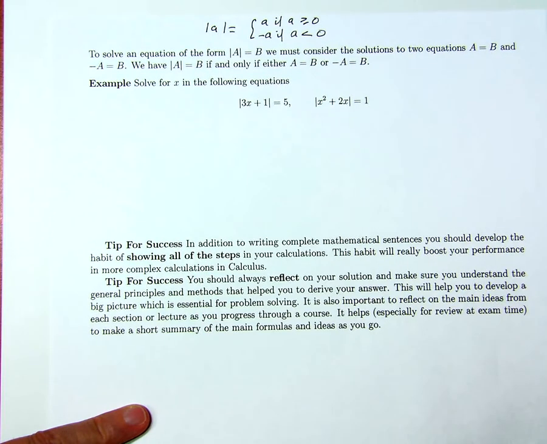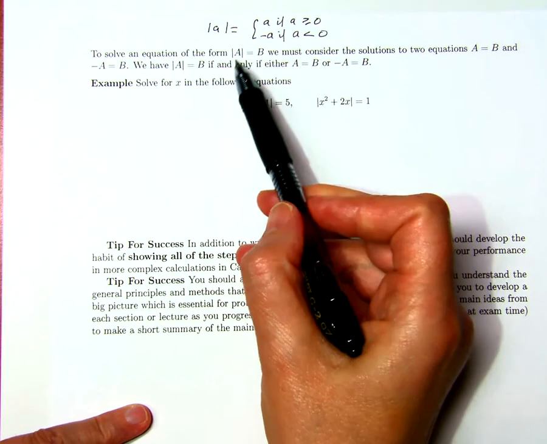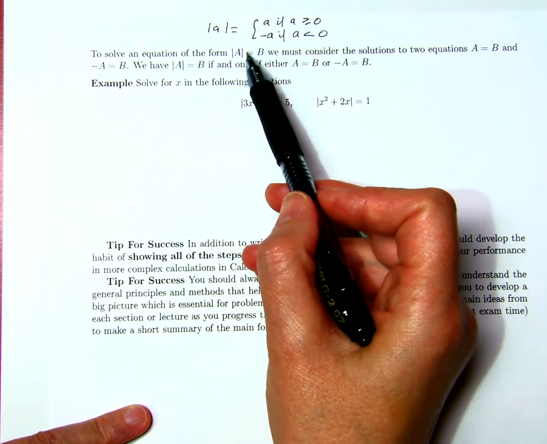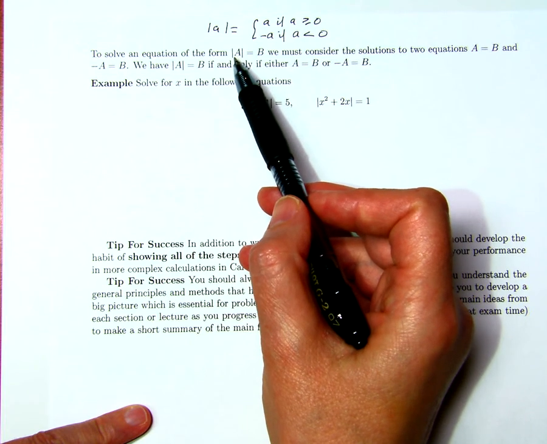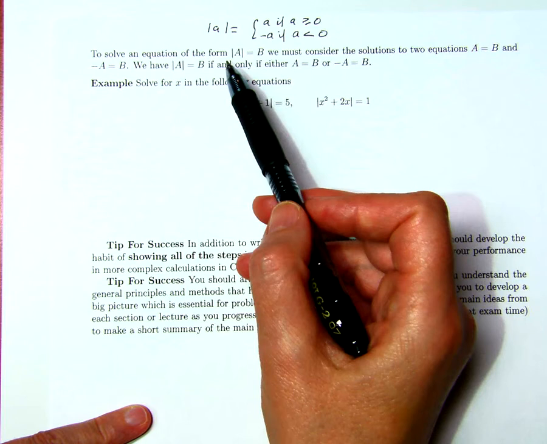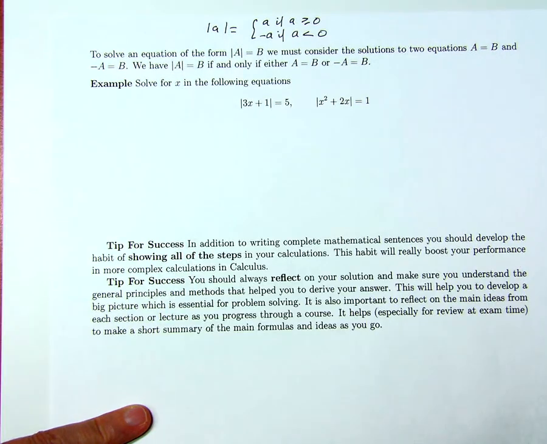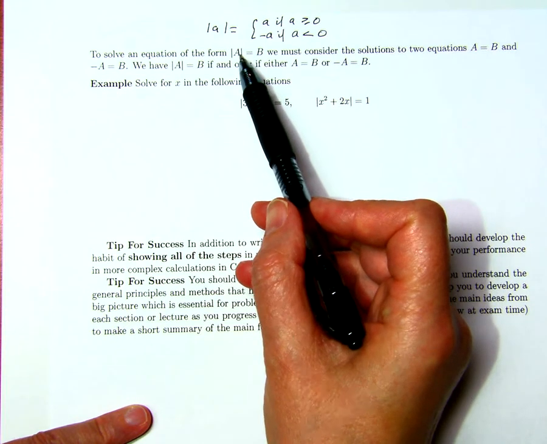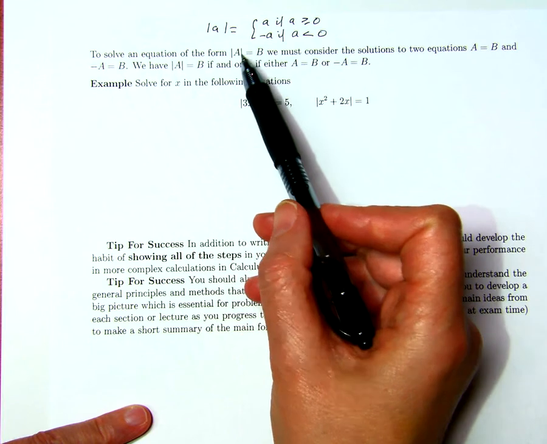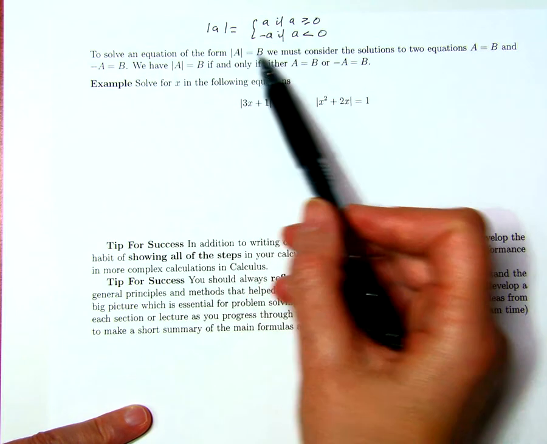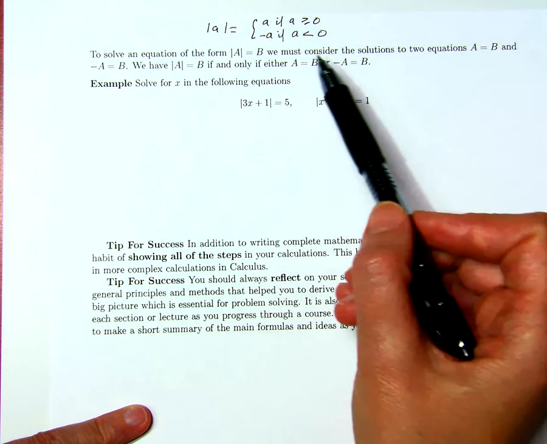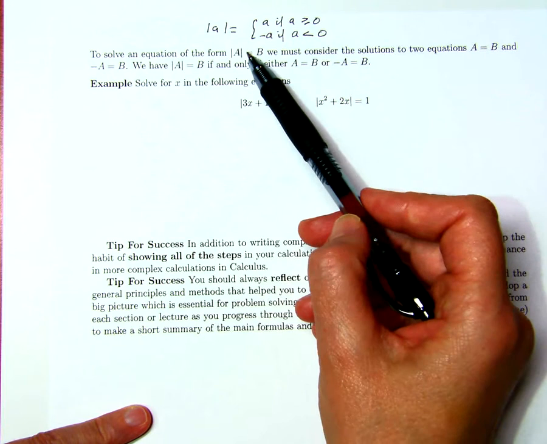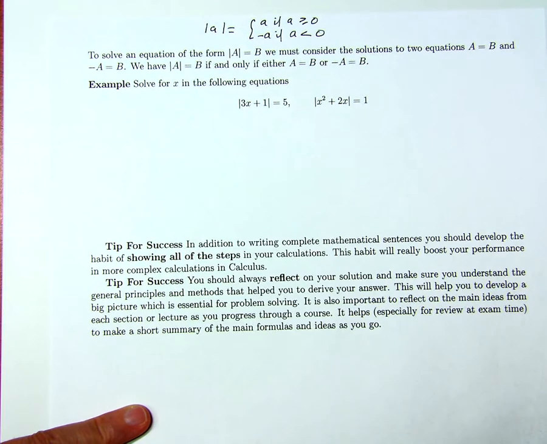two statements. So to solve something of the form the absolute value of A equals B, we must allow for both possibilities, that the absolute value of A is A or the absolute value of A is minus A. So this gives us two equations. The absolute value of A might be A itself, if A were positive, and in that case you're looking at the equation A equals B. Or if the absolute value of A was minus A, then you get another equation, minus A equals B.